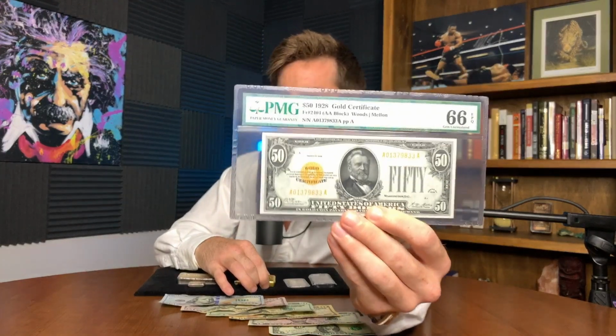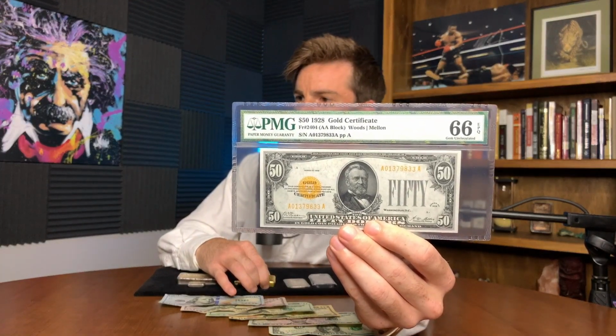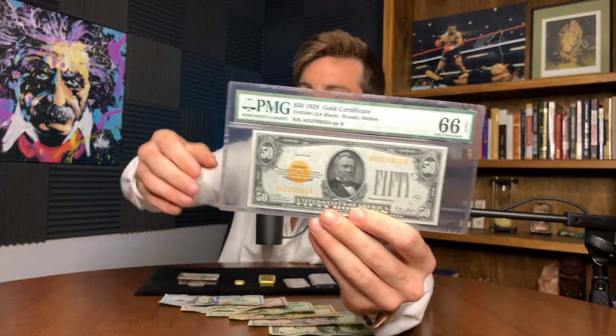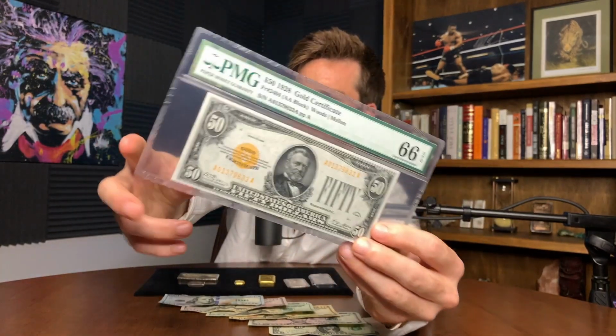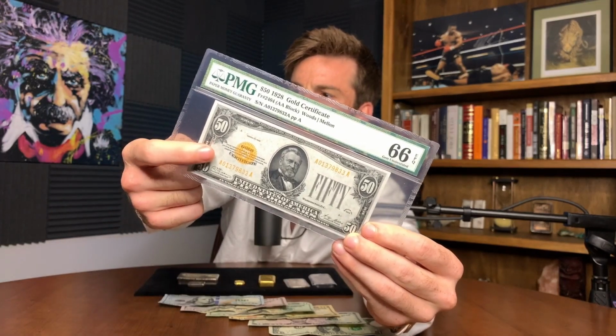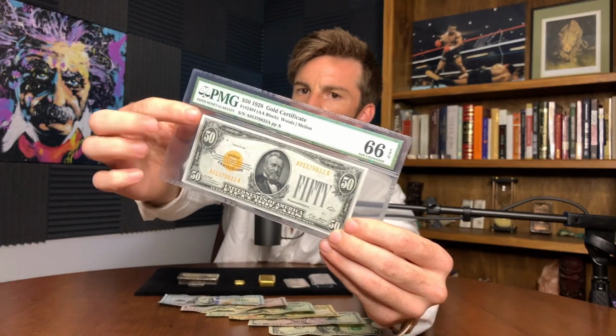If you look very close, this is actually a very, very nice note if you know your old currency. Right here, it says gold certificate. And up on top, I'll read what it says. This certifies that there have been deposited in the Treasury of the United States of America $50 in gold coin payable to the bearer on demand. If you had $50 in a gold note, you knew that you had $50 of gold.